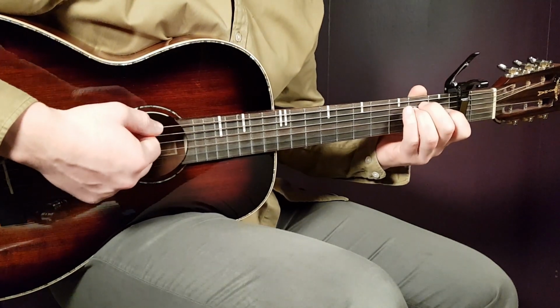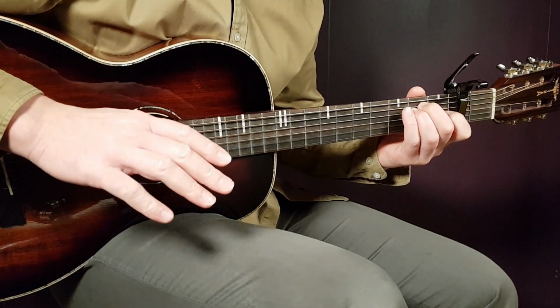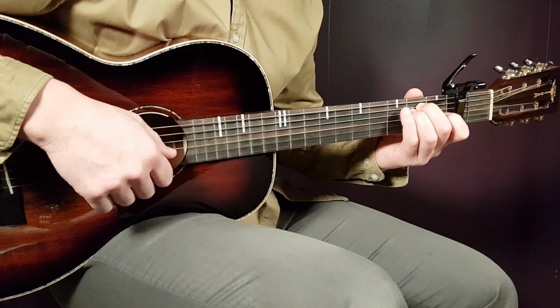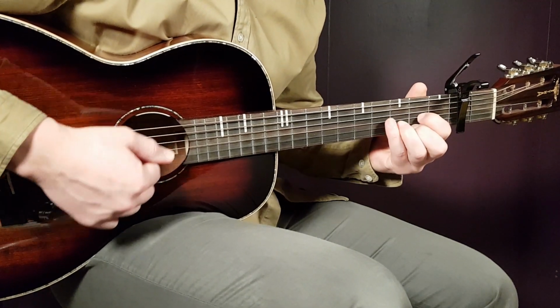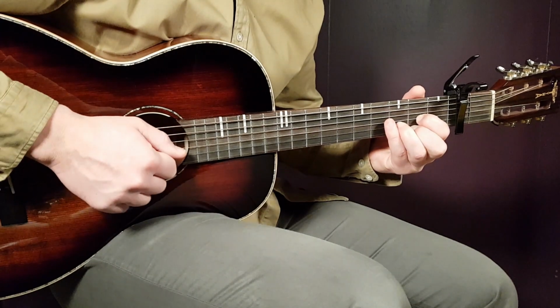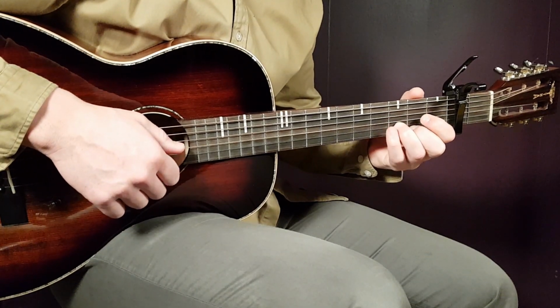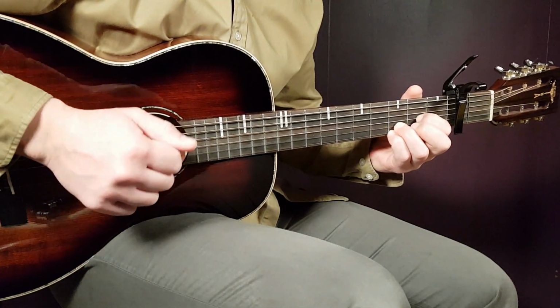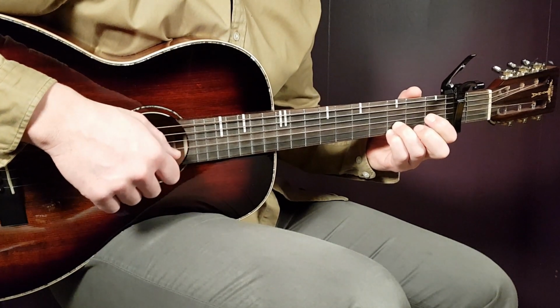So E minor, down, you replace the open B with a clap, and you answer with open G. And then for D, clap and open G. And for the D sus, clap and open G as well.